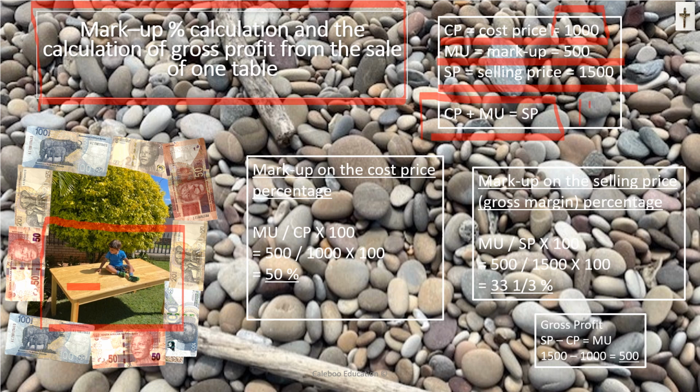We had 1,000 plus a markup of 500, and that is equal to 1,500. Now we can calculate what was the markup percentage.